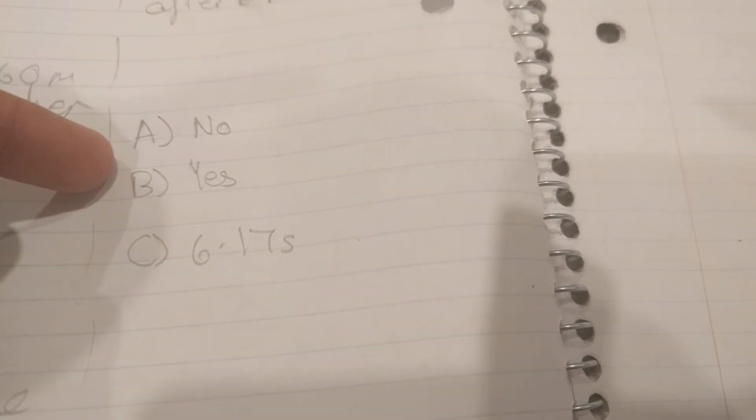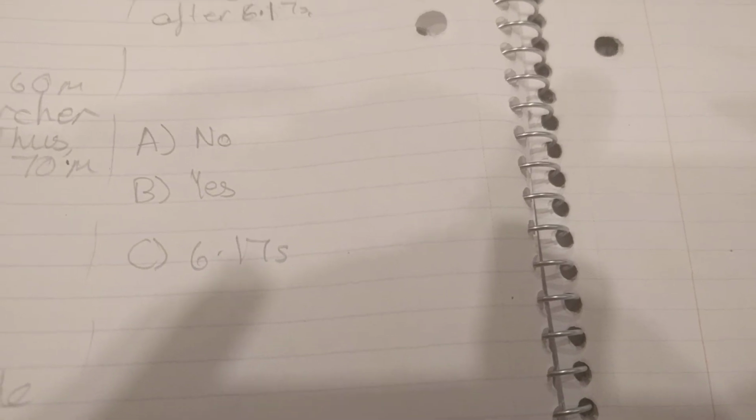These are just the basic answers for each one of the questions. A just asked if the archer would be executed. The answer to that is no. B just asked if he would win. The answer to that is yes. And C just asked how long after shooting the arrow he would hear the sound of the crowd, and the answer to that is 6.17 seconds. So yeah, these are the very basic answers.